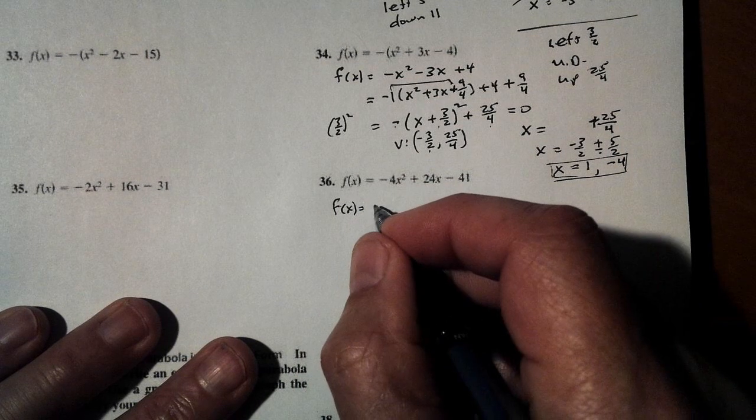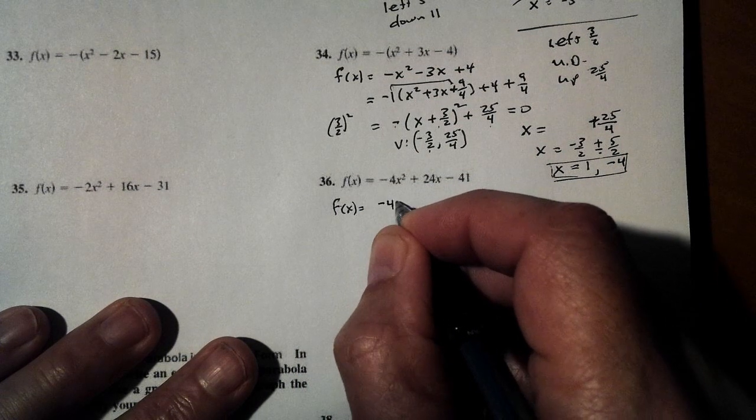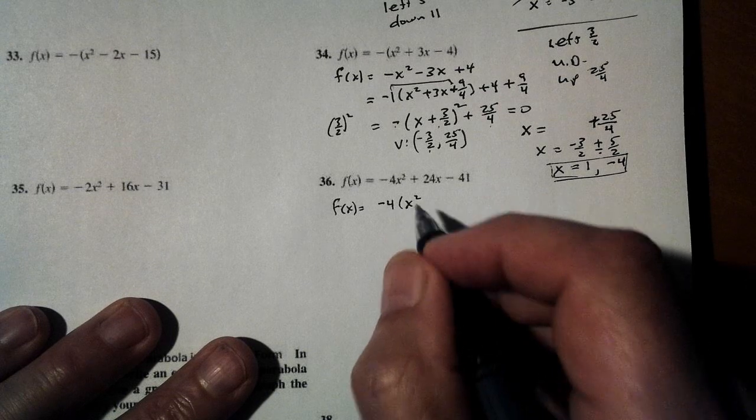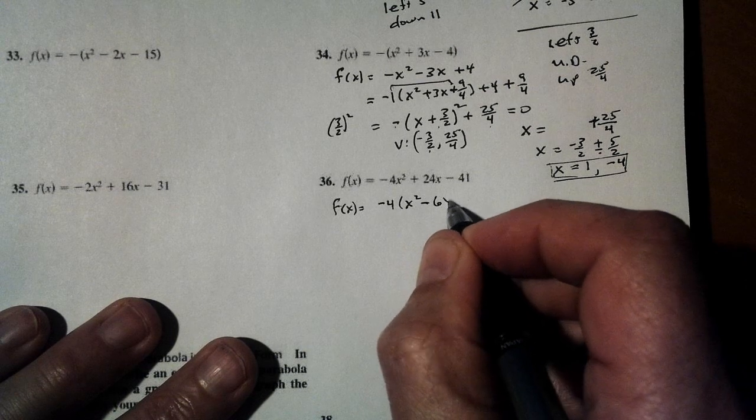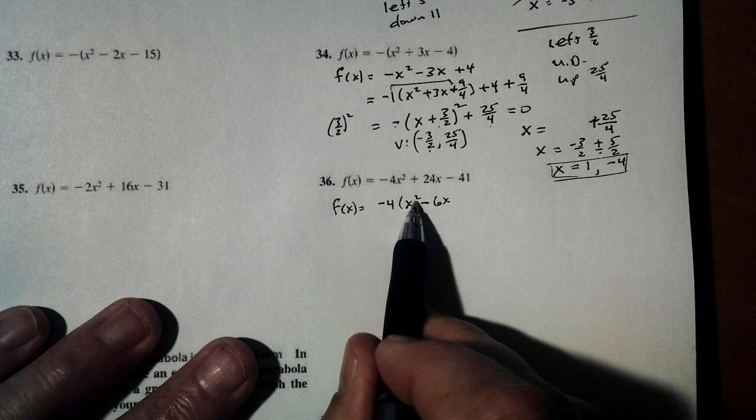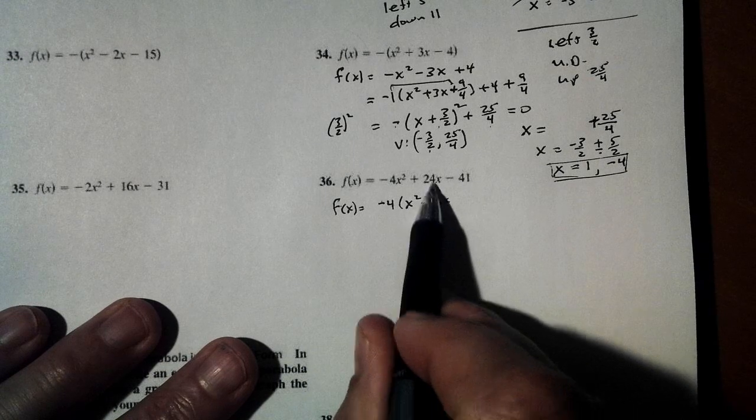f of x equals, factor out negative 4. x squared, careful, minus 6x. Always distribute back and double check. Minus 4x squared plus 24x, good.